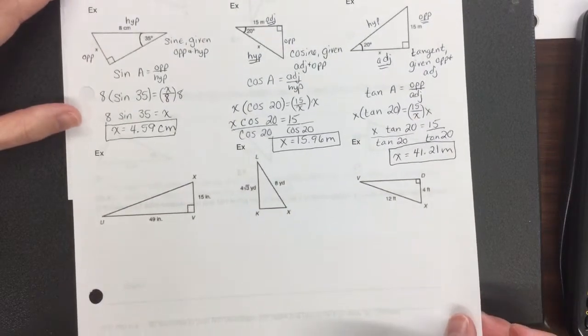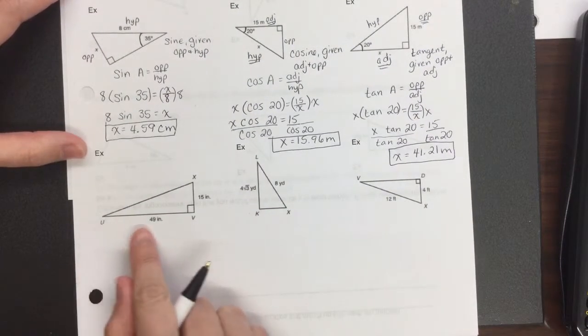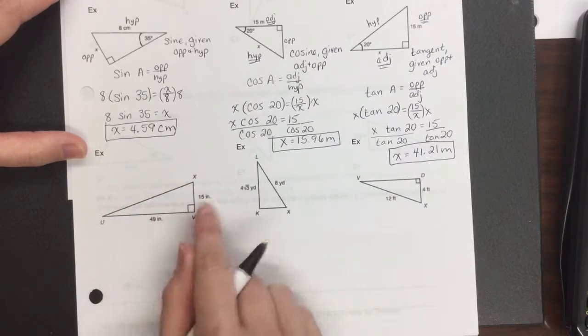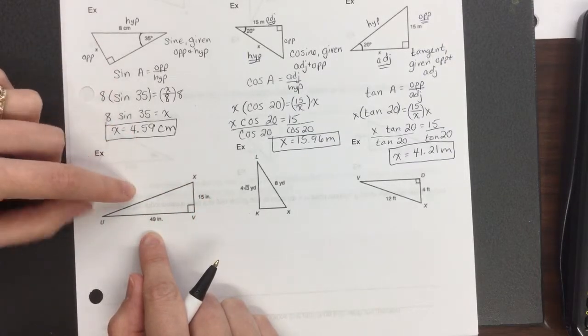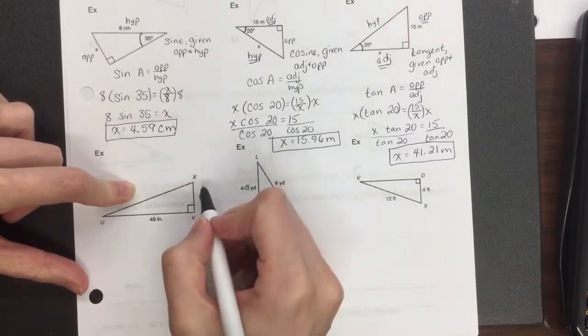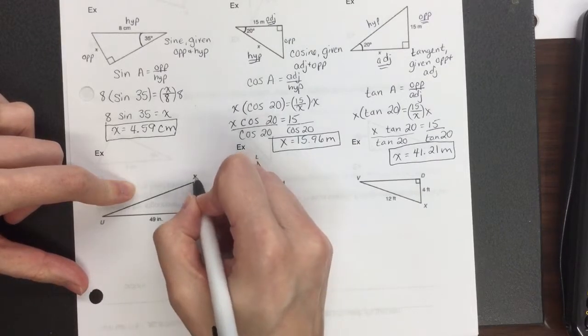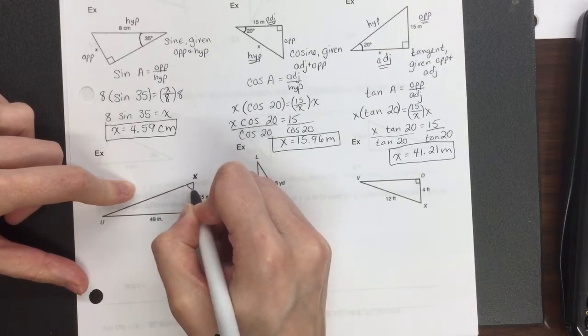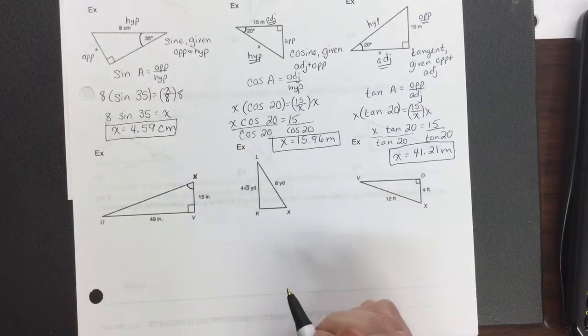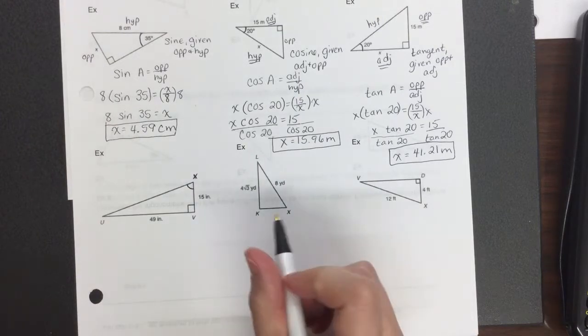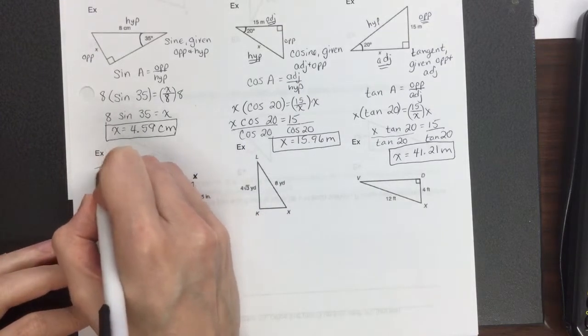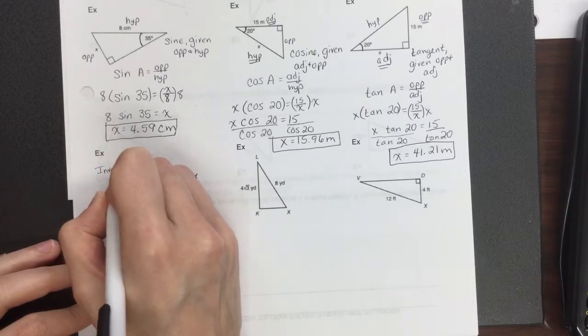Looking at the next one, looking at this one, they give us both sides, but in the directions it says to solve for x. So if we look at this problem, x is right there. X is an angle. So since we're solving for an angle, I know automatically I'm going to use an inverse function.